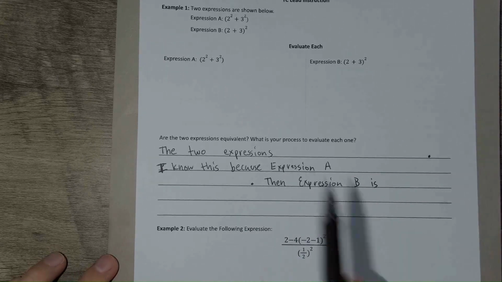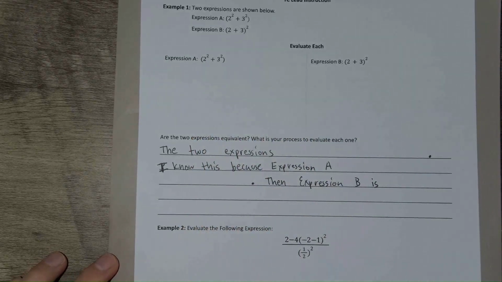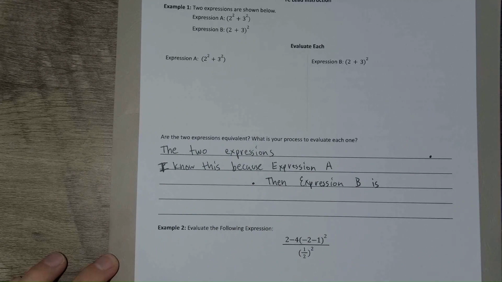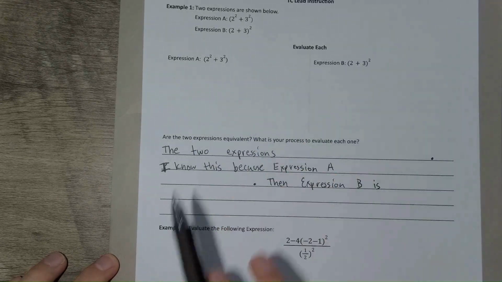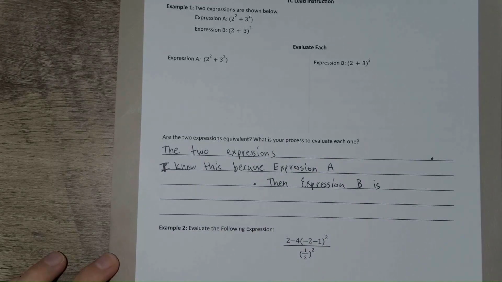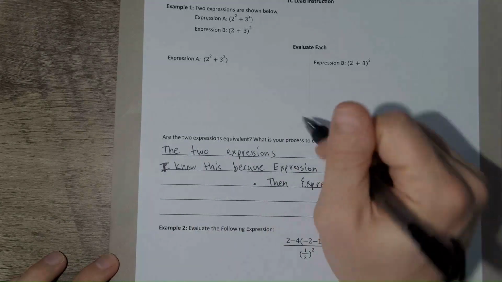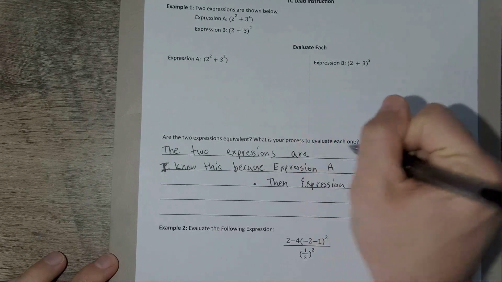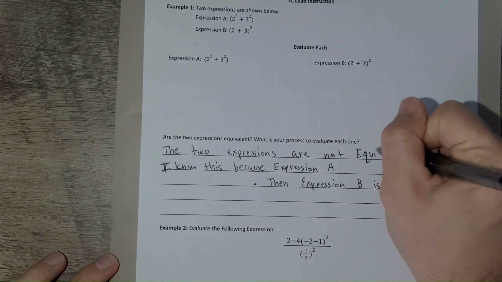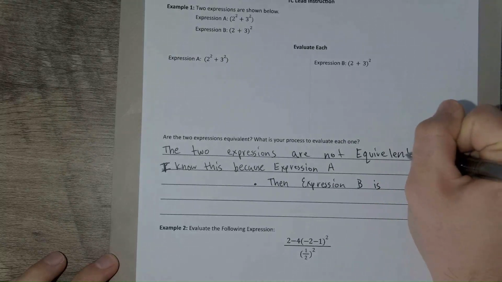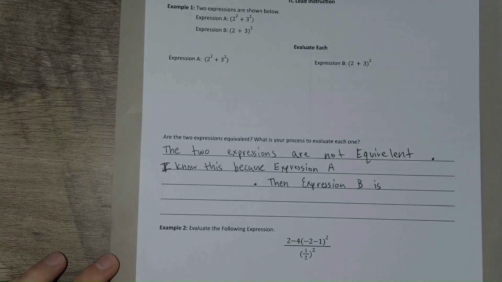Looking at these two expressions, what we need to ask ourselves is what order we would do it in PEMDAS, because we can actually tell whether they're equivalent or not just by looking at them. For instance, these two expressions are not equivalent. How do you know this? Remember, when we take tests, we need to explain how we know they are not equivalent.